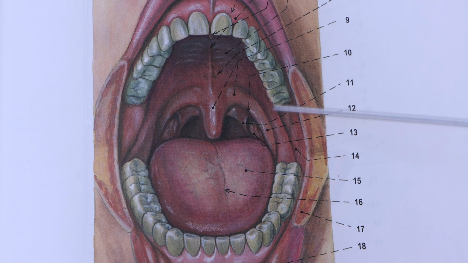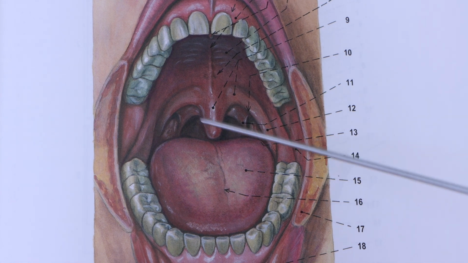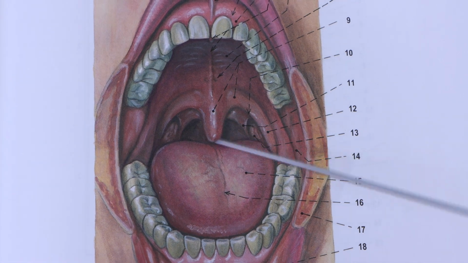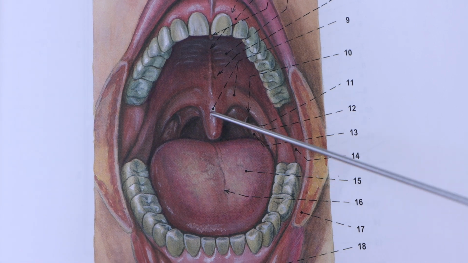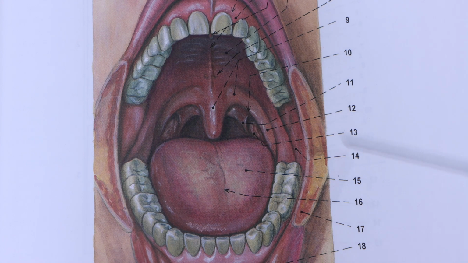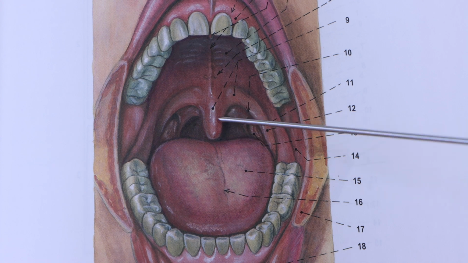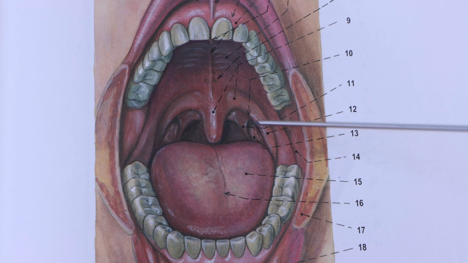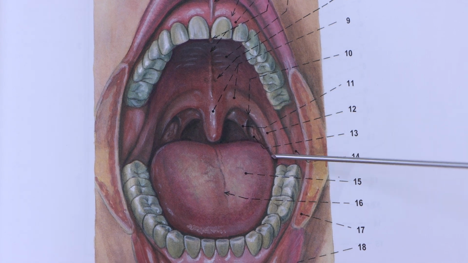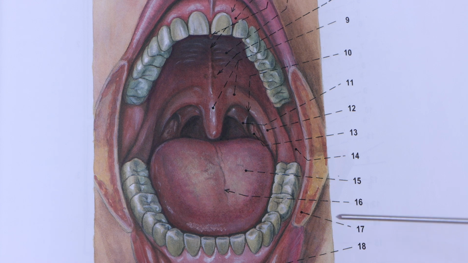After the hard palate, we reach the region of the soft palate. In the center you can see the uvula, which is hanging in the midline. Be careful, it consists of two muscles, it's a paired muscle, but you can see it as one unpaired structure in the midline. And here you can see the tonsillar fossa or sinus, which is bordered by the palatoglossal and palatopharyngeal arches or muscles that we already mentioned.